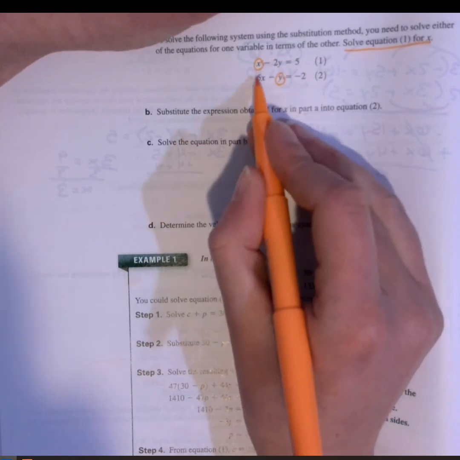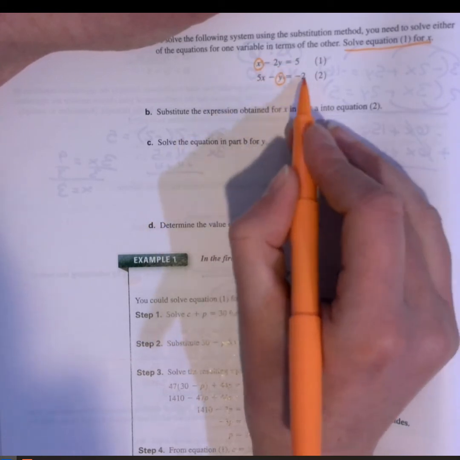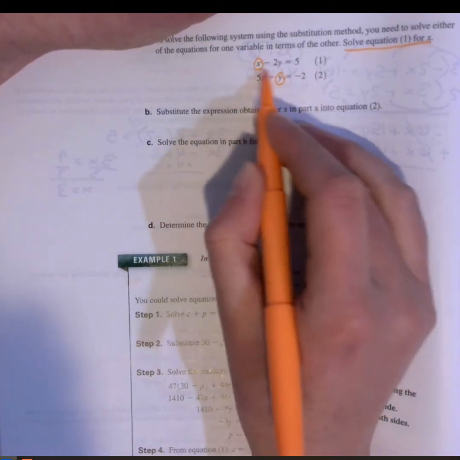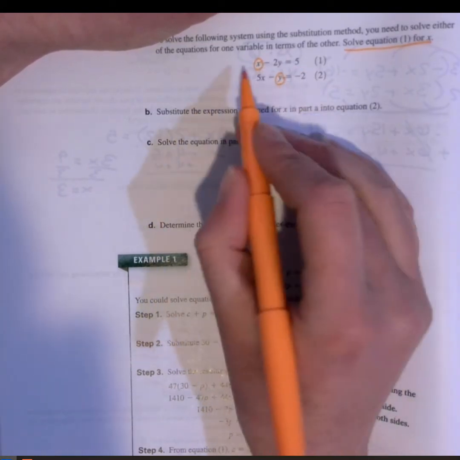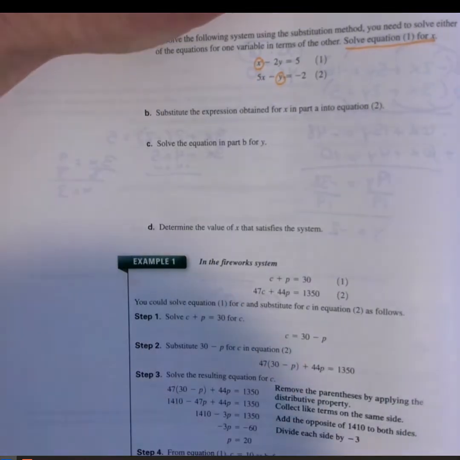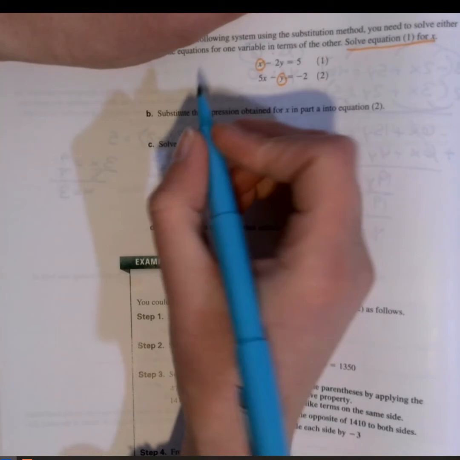This x would have caused a fraction. If I divide by 5, I get some fraction there. If I divide by 2, another fraction. So one of those is a better choice. And realistically, this one is the best choice because its coefficient is +1. So it's the easiest one to get by itself. So we'll get it by itself.